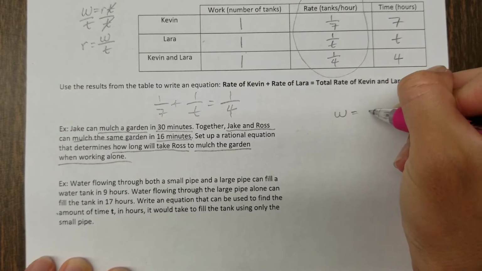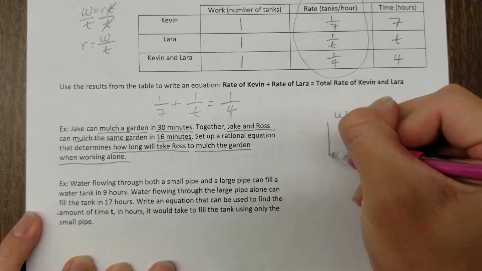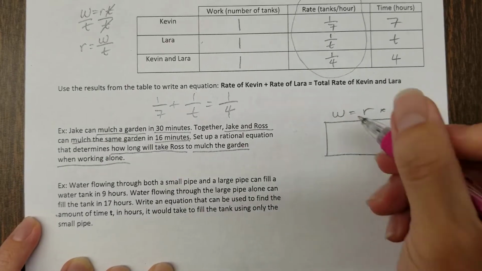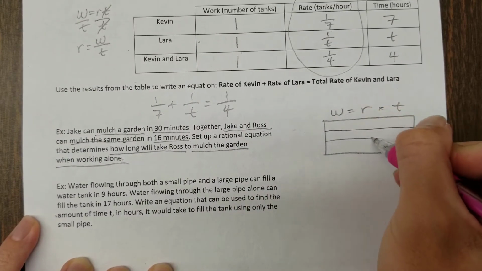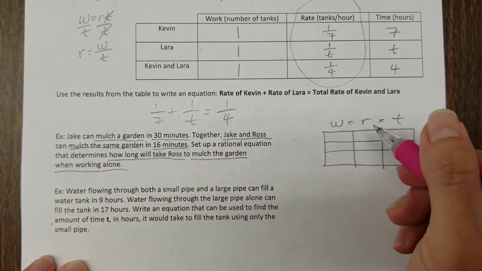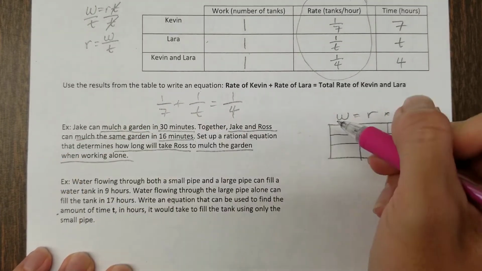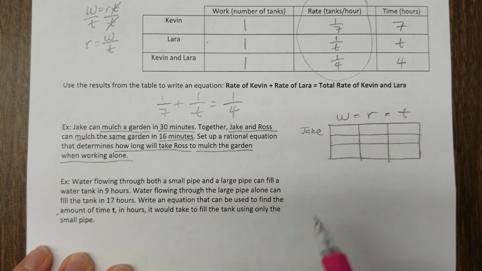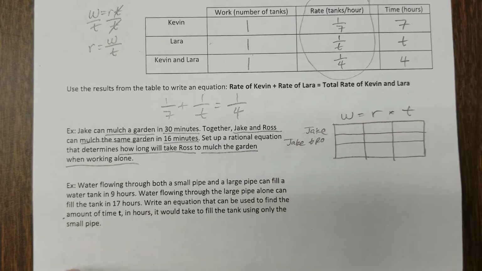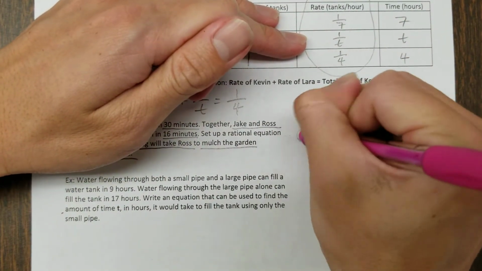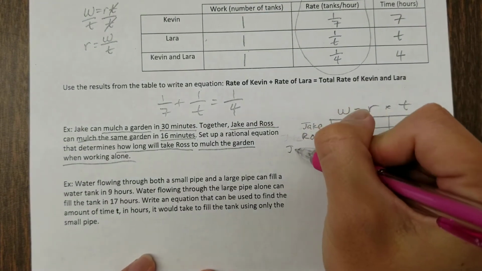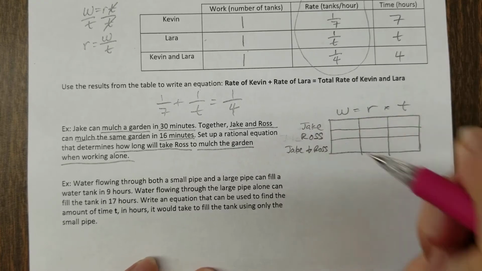So we know that work equals rate times time. Now, if I were to create this nice little table, I'm just going to create some things just to help you guys out. Okay, so Jake is going to go here. Oh, sorry, my bad. Jake and Ross goes below. Ross goes here. And Jake and Ross will go here.